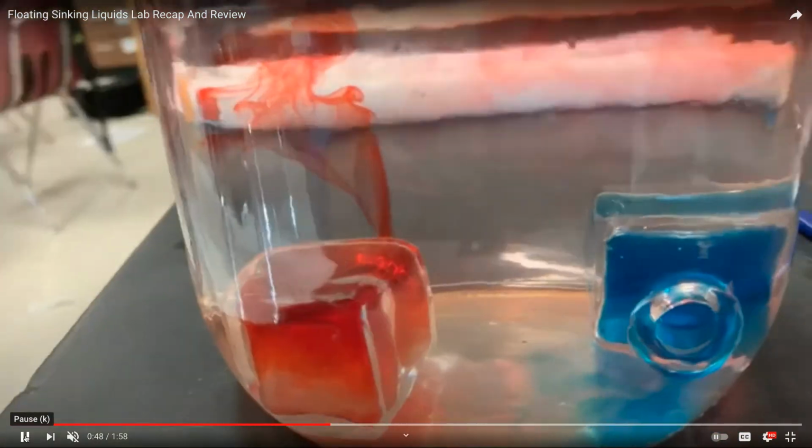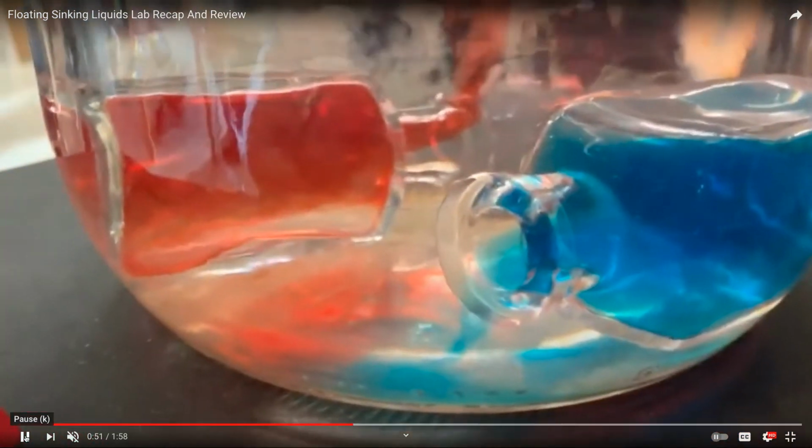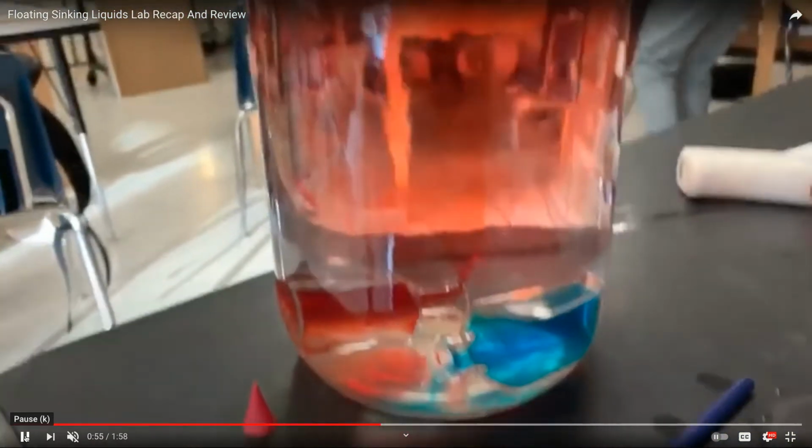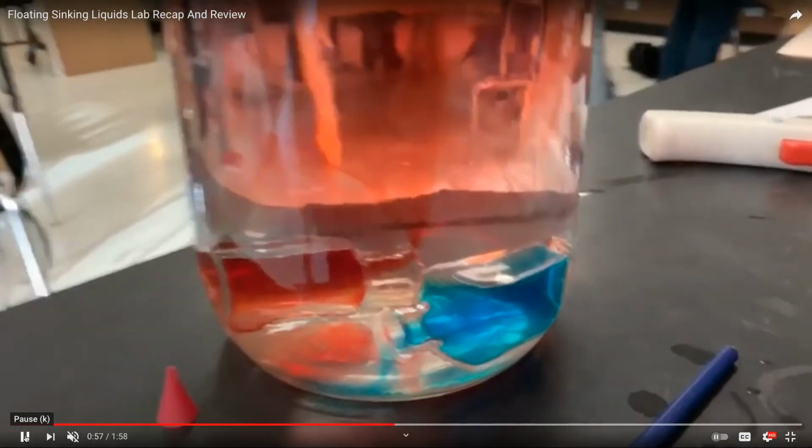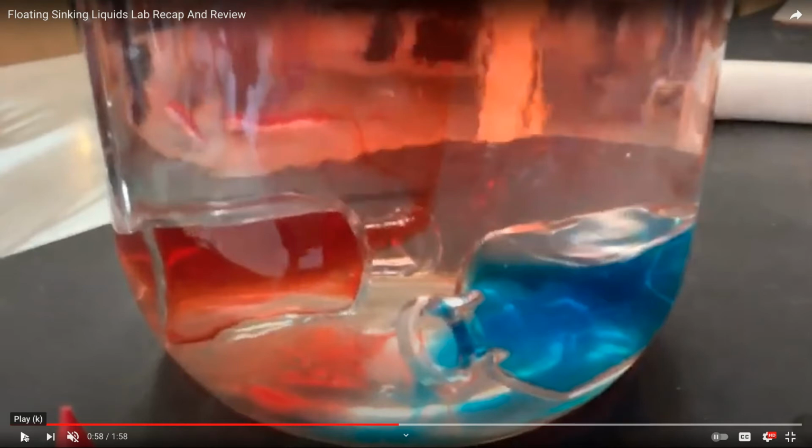So warm water in this case is floating. The warm water is floating because it's expanded, and it's expanded because it's been warmed up, and therefore its volume is bigger. And because the volume is bigger, its density is less than the water it's sitting in, so it's floating. And the same is true if you take a look at the blue water.